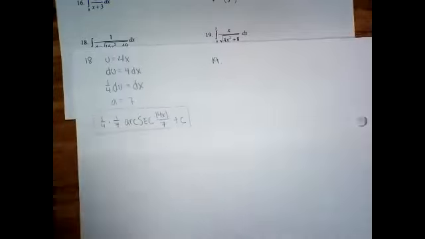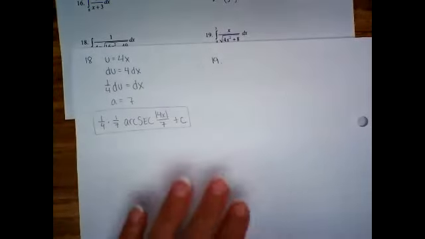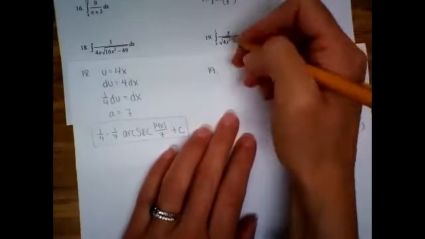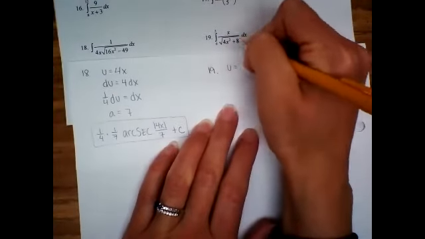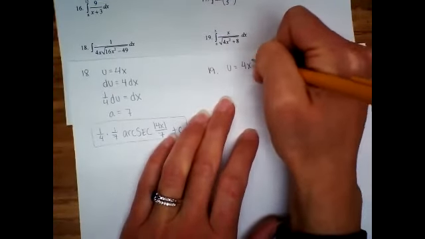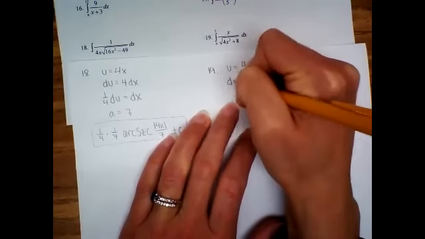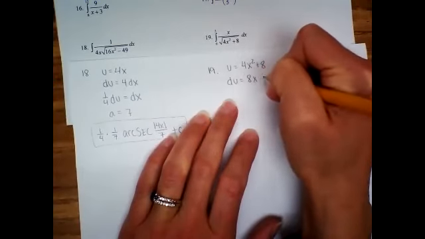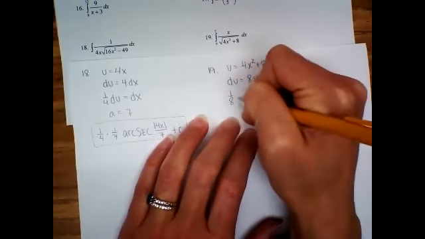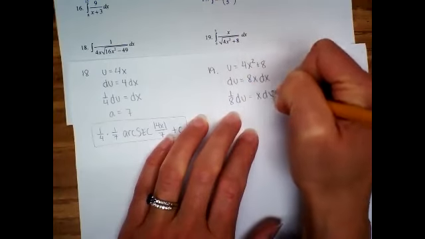All right, 19 is another definite integral, so we will not put a plus c. We're going to actually evaluate this one. We're going to let u equal this stuff inside, so 4x squared plus 8. That derivative would be 8x dx, and we're going to adjust with a 1/8.